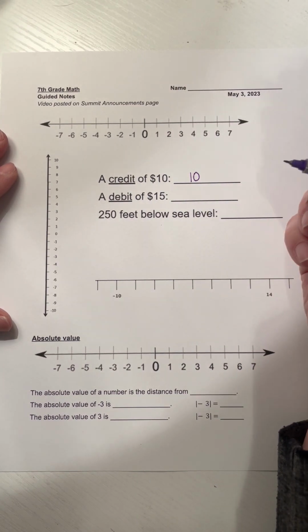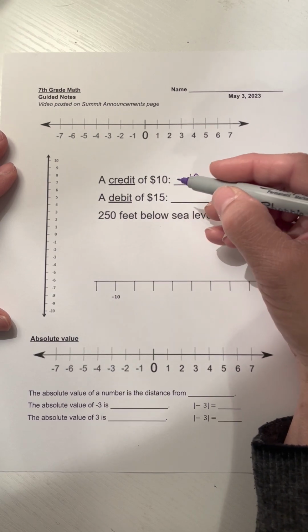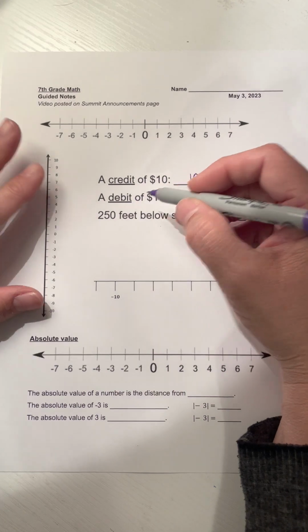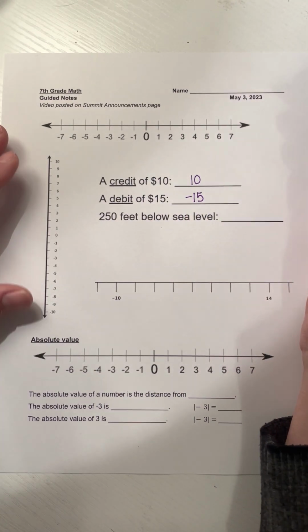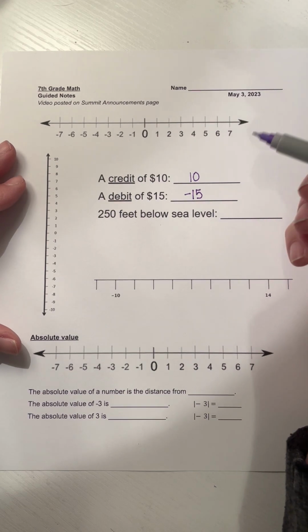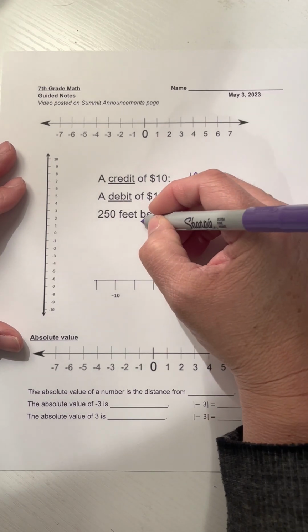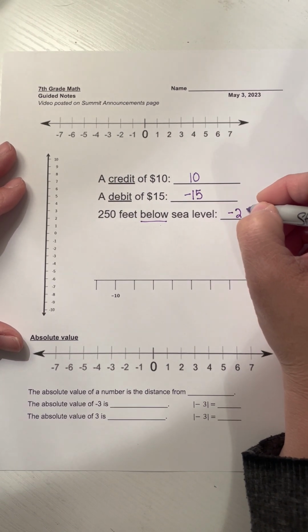Credit means you have money. A debit card of $15, that means you owe money. Think of a debit card, you use it, takes money out of your account, so that would be a negative. Another example of an integer is 250 feet below sea level. Since it says below, that represents underneath, so that's negative 250.